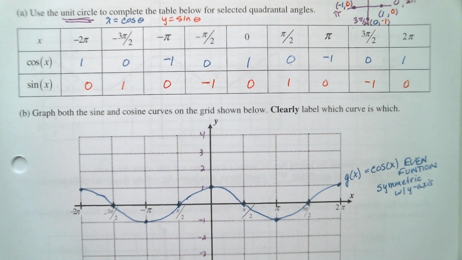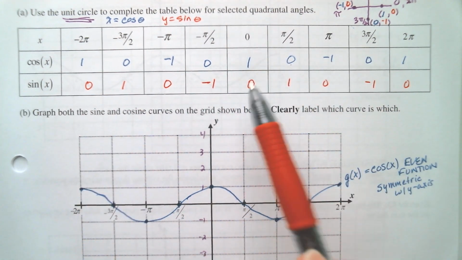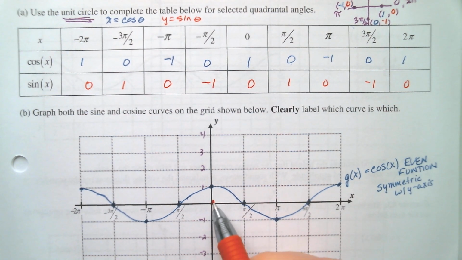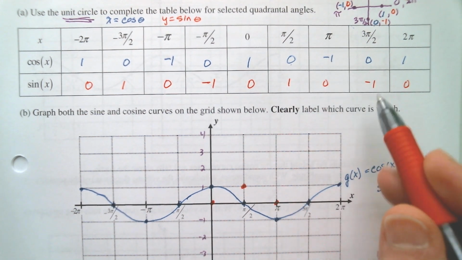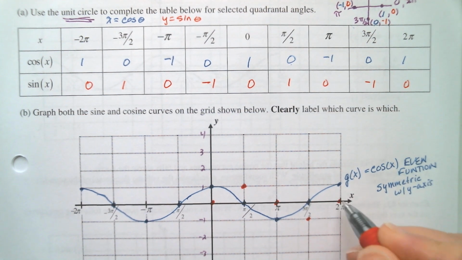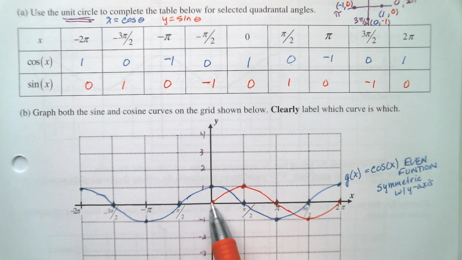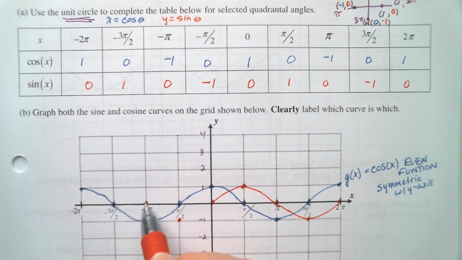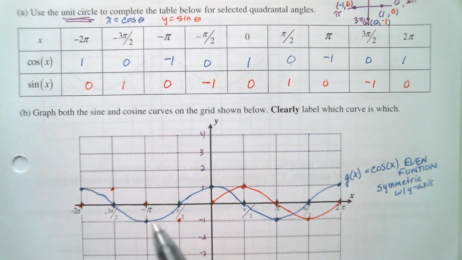Switch to the red pencil and let's plot the points for our sine x. The sine of 0 radians is 0. So sine starts at the origin 0, 0. Pi over 2 radians, it's at a height of 1. Pi radians, 0. 3 pi over 2, negative 1. 2 pi, 0. Connect these points with a nice smooth curve. And then our negative x values, let's see, negative pi over 2, we're down at negative 1. Negative pi, 0. Negative 3 pi over 2, negative 1. Or excuse me, 1. And negative 2 pi, 0.